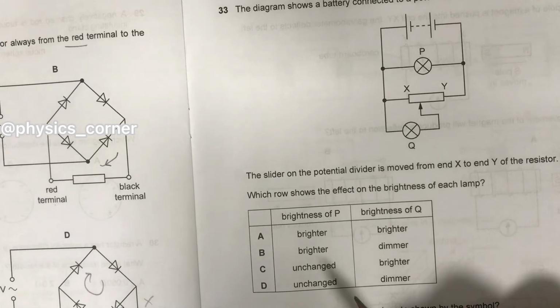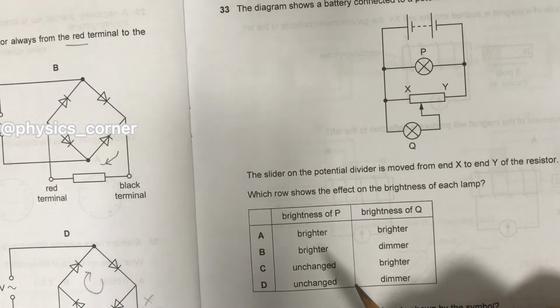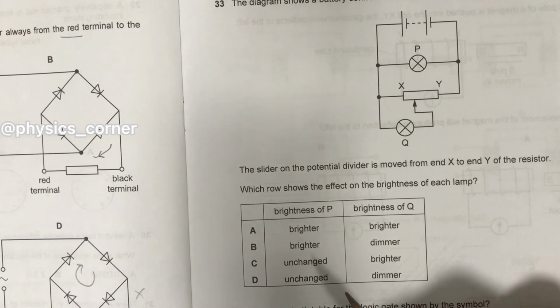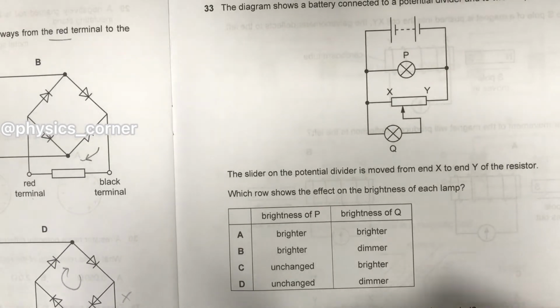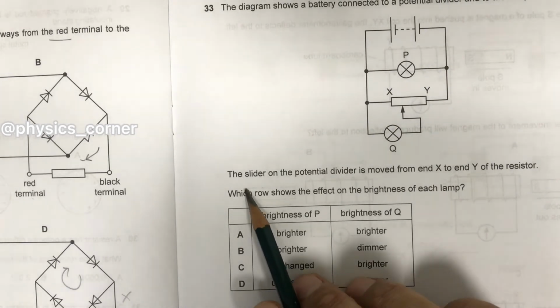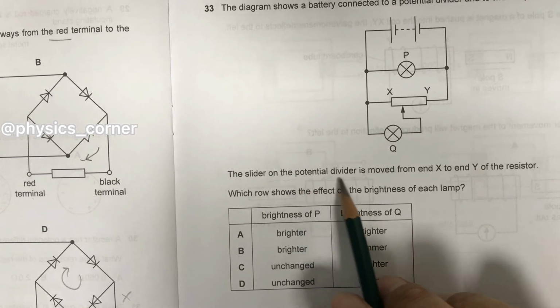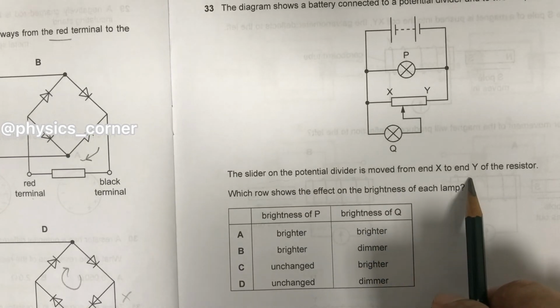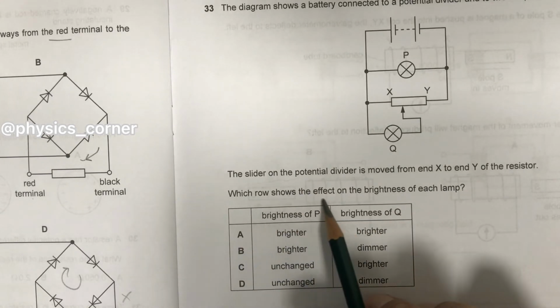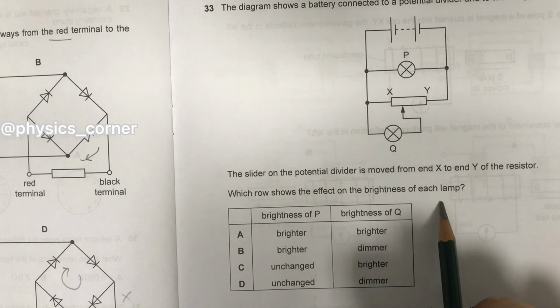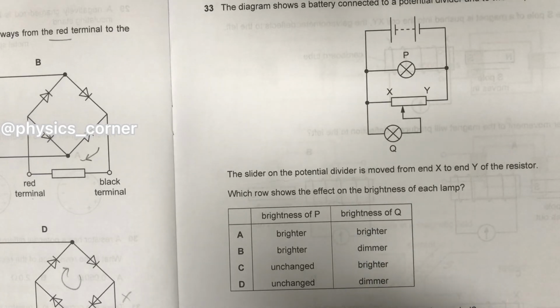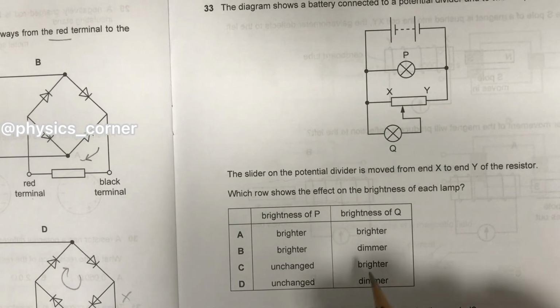Question 33. The diagram shows a battery connected to a potential divider and two lamps P and Q. The slider on the potential divider moves from X to Y. Which row shows the effect on the brightness of each lamp? So yeah, change.